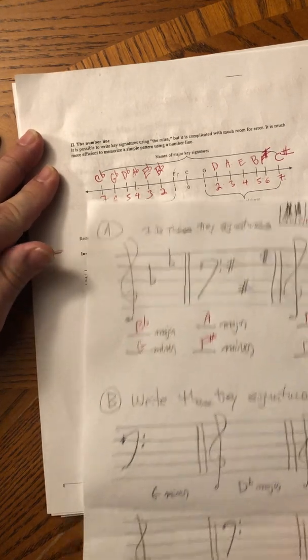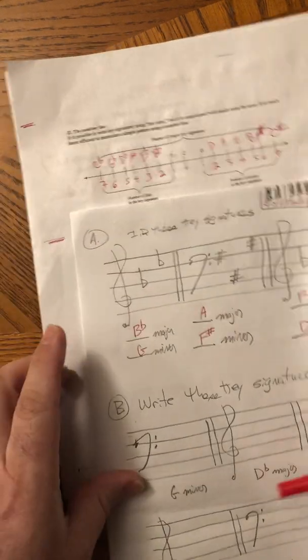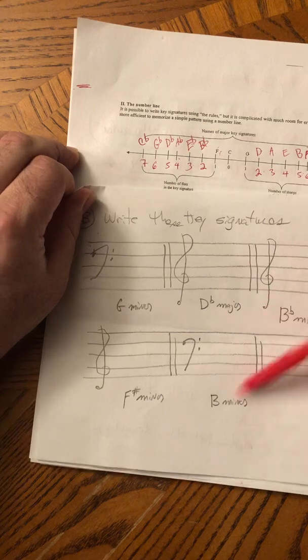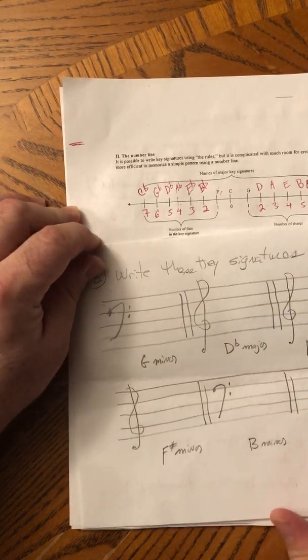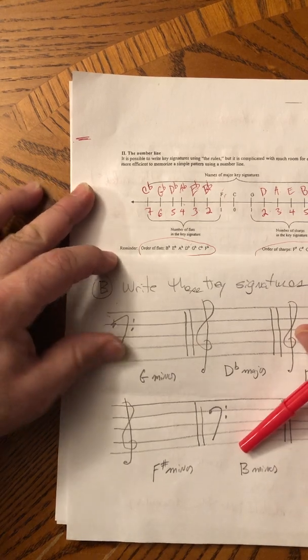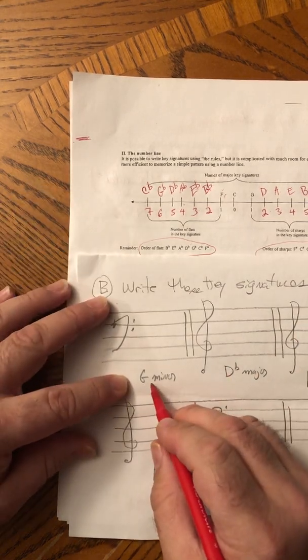And then putting it all together, the major goal of this series of videos is, can you write any key signature? Okay, we know we can identify them. Can we write them? So G minor.